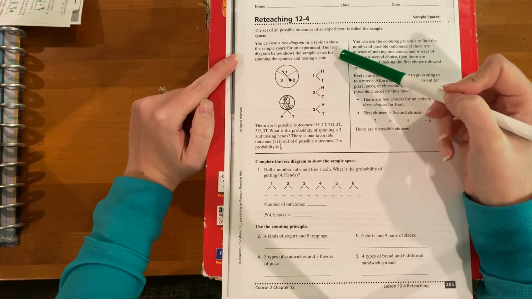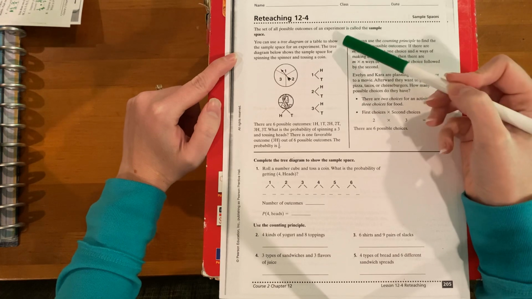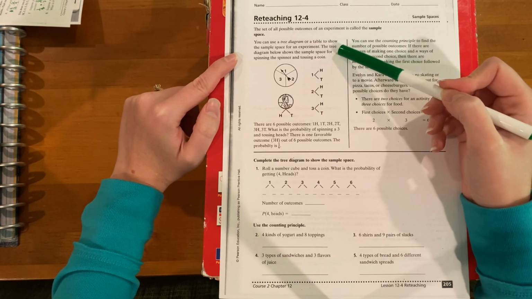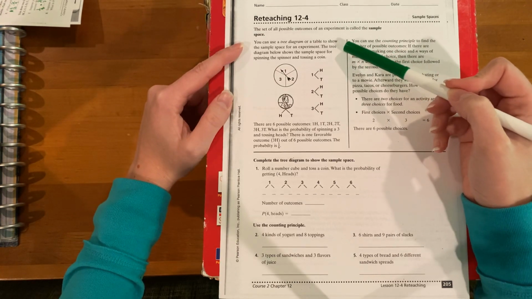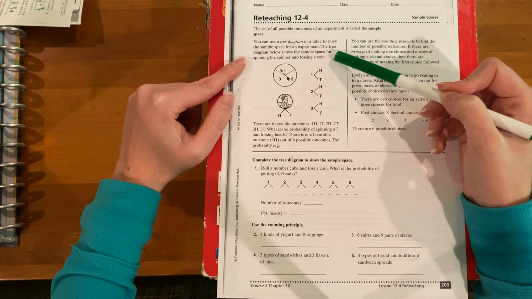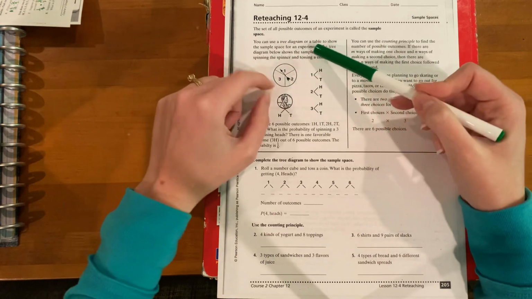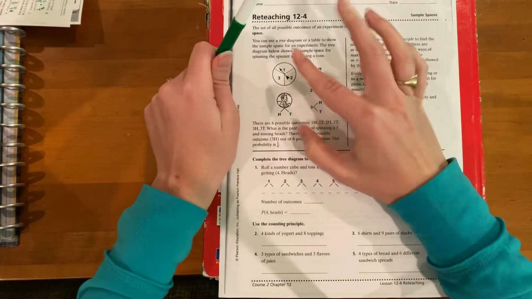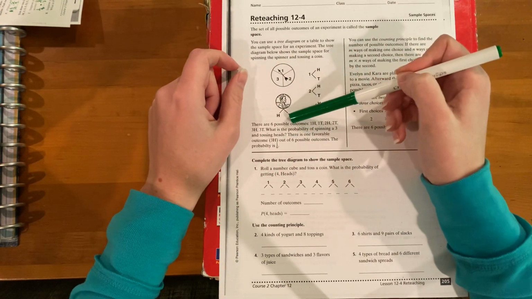Moving to right here, you can use a tree diagram or a table to show the sample space for an experiment. The tree diagram below shows the sample space for spinning the spinner, so old-fashioned Candyland, flick the spinner, or tossing a coin, heads or tails.